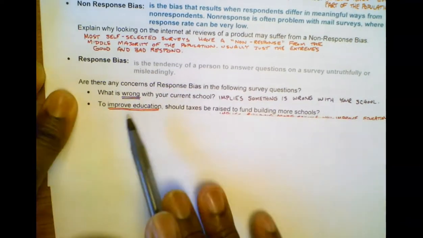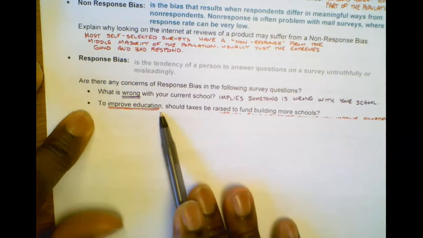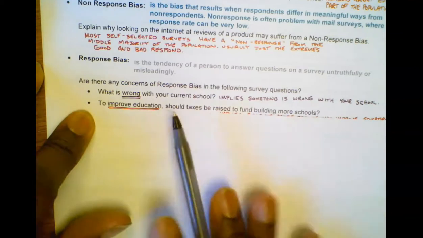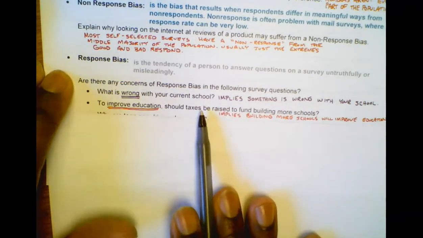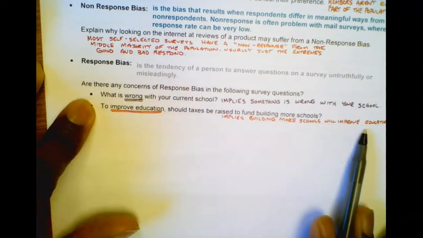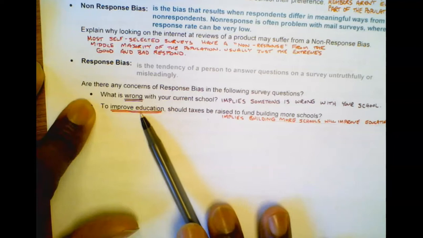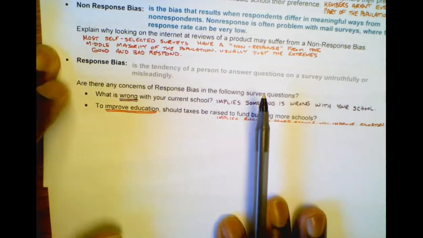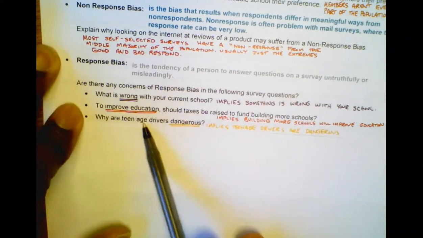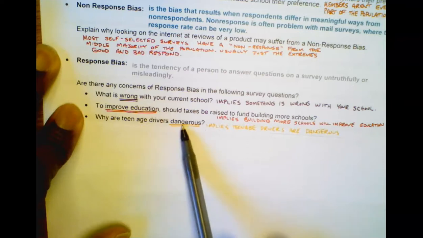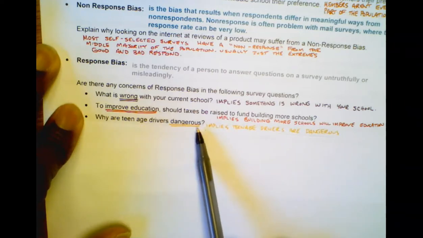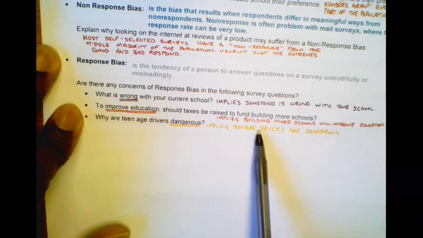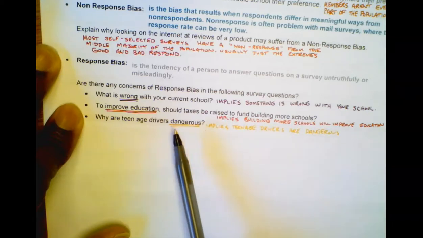This is another biased question. It says, to improve education, should taxes be raised to fund buildings, more schools? This is biased because it implies that building more schools would improve education. There's no evidence that says because you got more school buildings in the neighborhood, the education is better. You just got more school buildings. All right. The next one says, is this biased? Why are teenage drivers dangerous? Well, it implies that teenage drivers can't drive. I mean, some of them are dangerous, but everybody isn't. So it implies that teenage drivers are dangerous in the question. So this is a biased question.